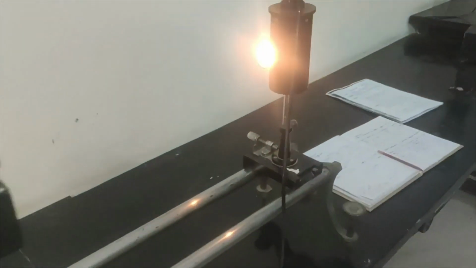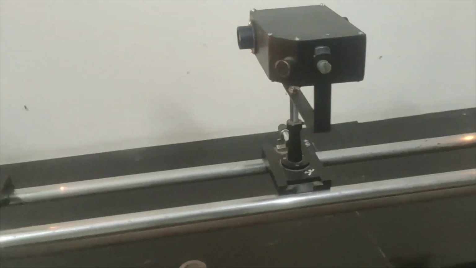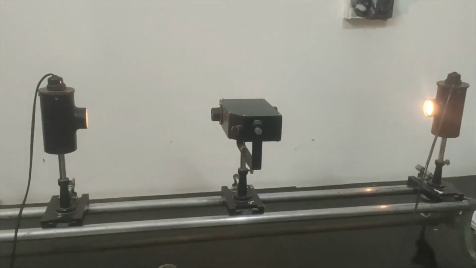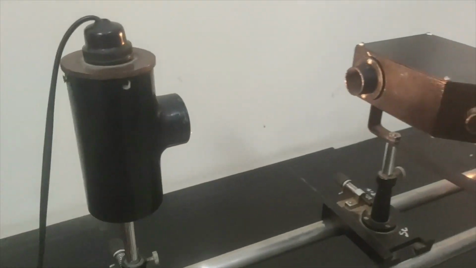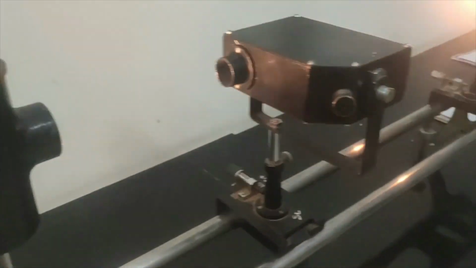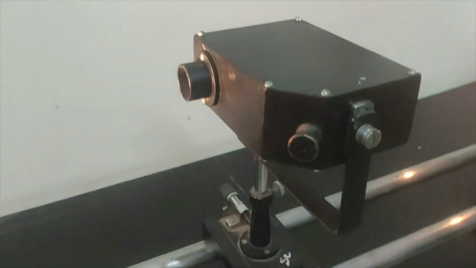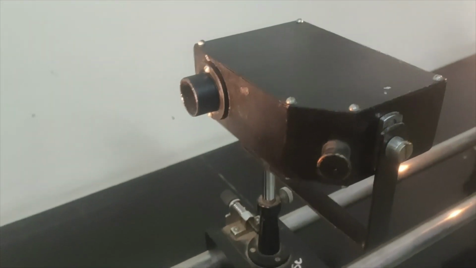As I have told you, we will fix SF, fix the screen, LB photometer, and then by varying the position of SM, by moving the position of the movable source, we will try to find the position where the intensity of the two circles becomes equivalent, and then we have to note it down.